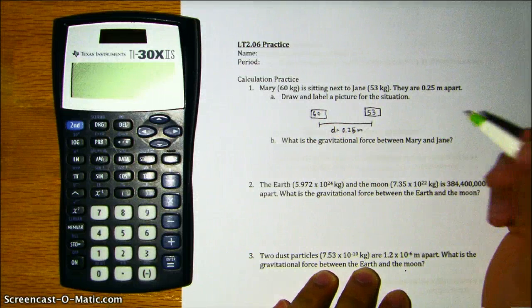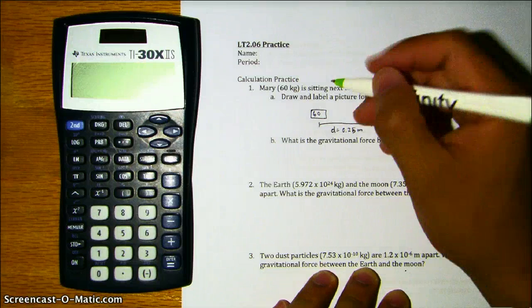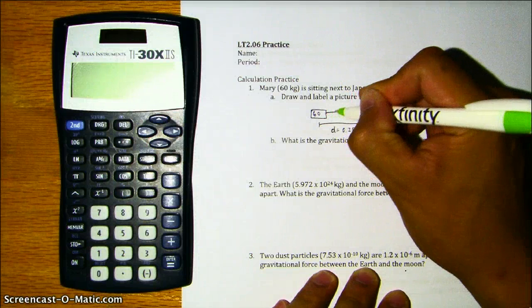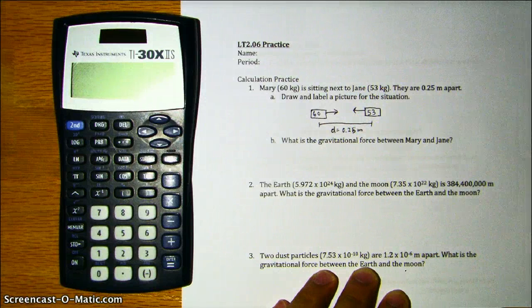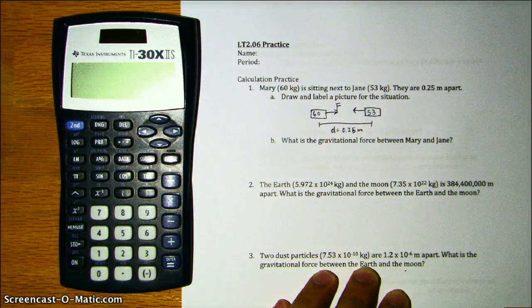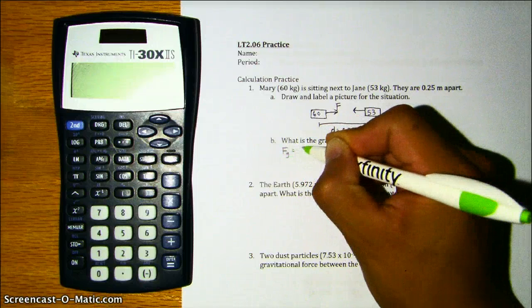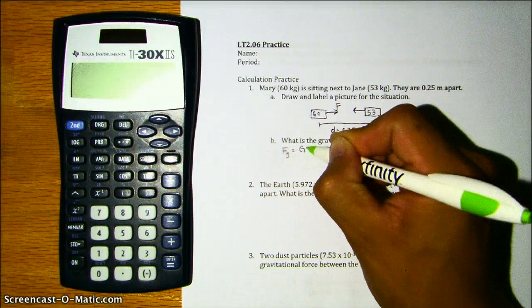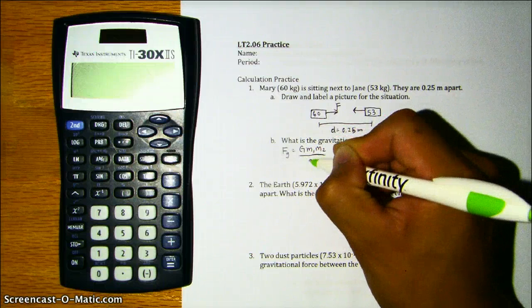Now, we're ready to actually find the gravitational force between them. And what this is asking for is, because these two objects have mass, they will pull on each other gravitationally with a certain force. That's what we're trying to find. And the force of gravity is always equal to the equation big G times mass 1, mass 2 divided by distance squared.